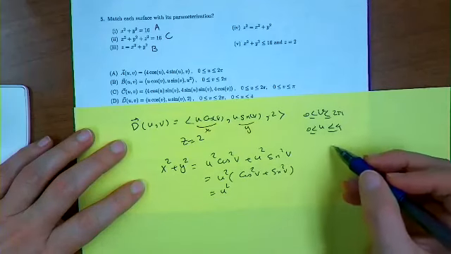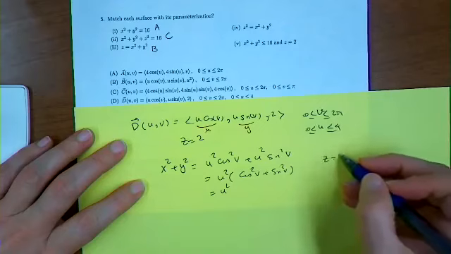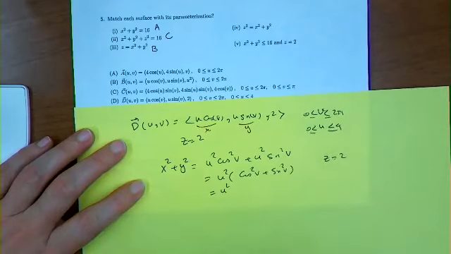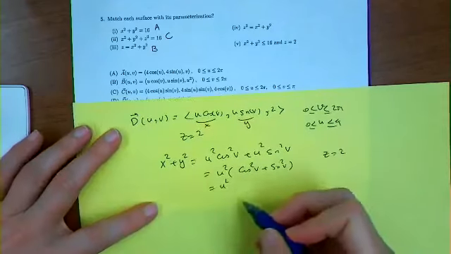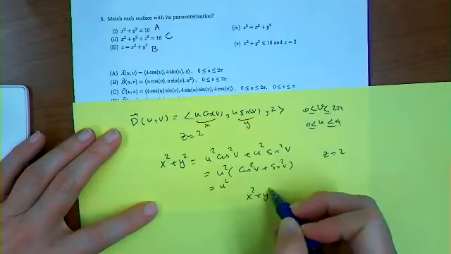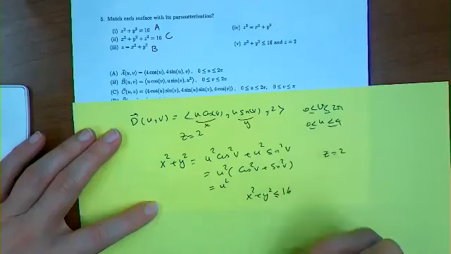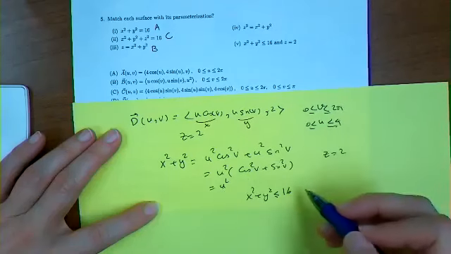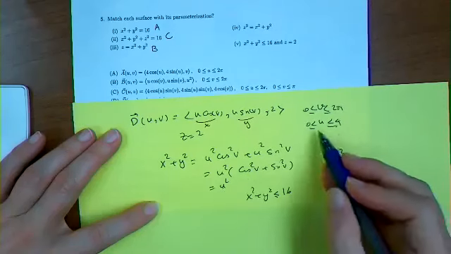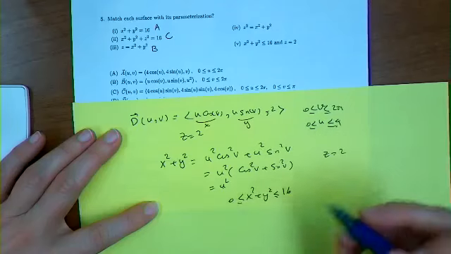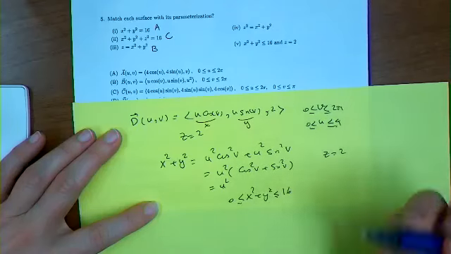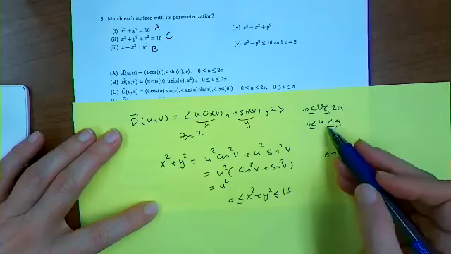Basically, we are on the plane z equal to 2, and then the equation is x squared plus y squared less than or equal to 16, because u squared is between 0 and 16. Between 0 is the obvious part.